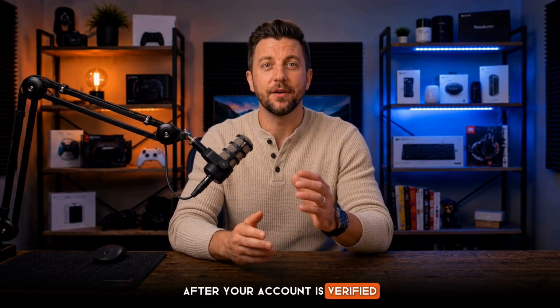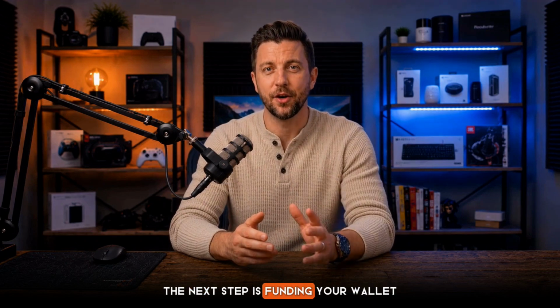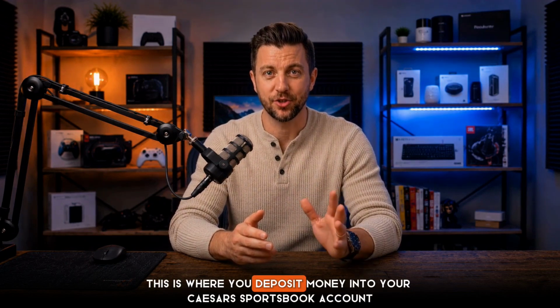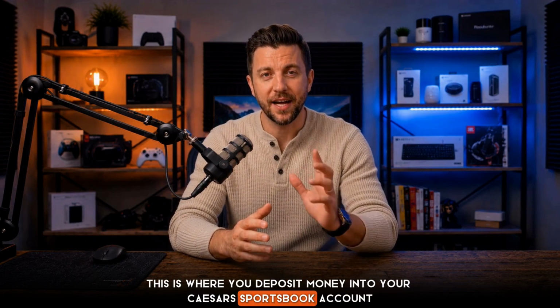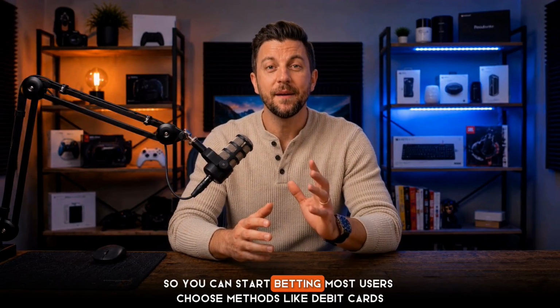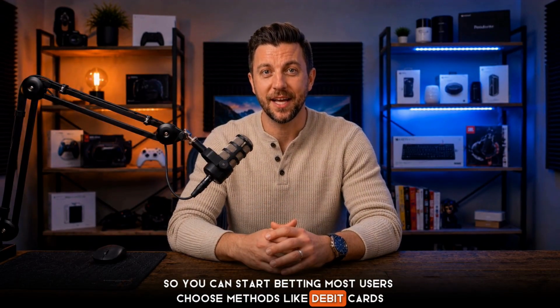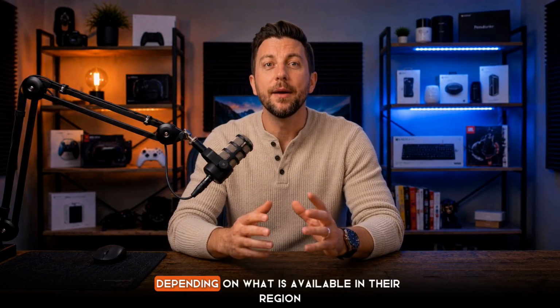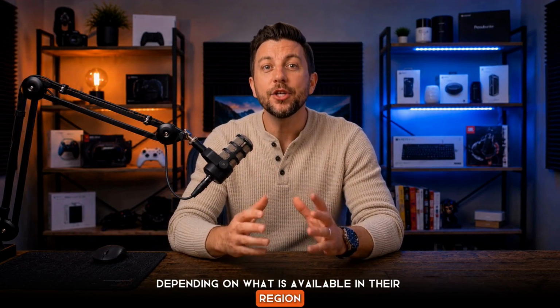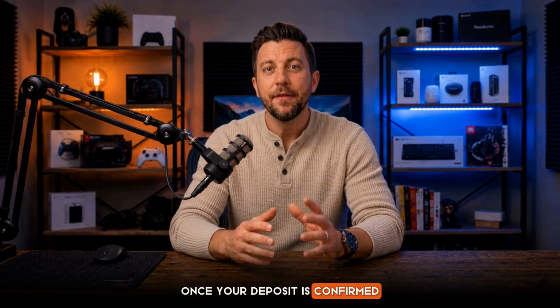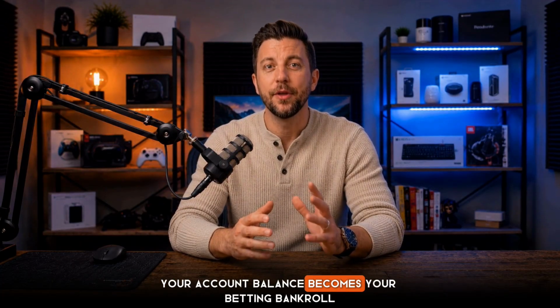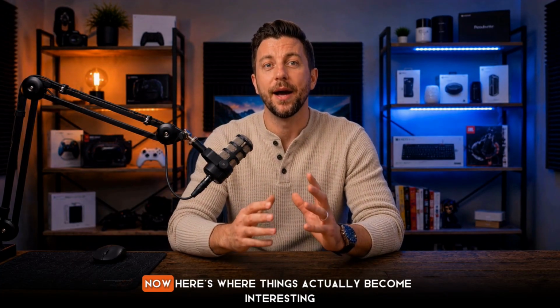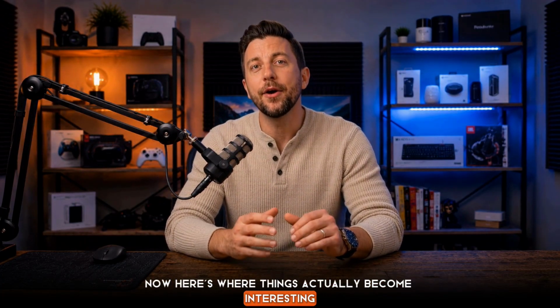After your account is verified, the next step is funding your wallet. This is where you deposit money into your Caesars Sportsbook account so you can start betting. Most users choose methods like debit cards, bank transfers, or digital payment options, depending on what is available in their region. Once your deposit is confirmed, your account balance becomes your betting bankroll. Now here's where things actually become interesting.